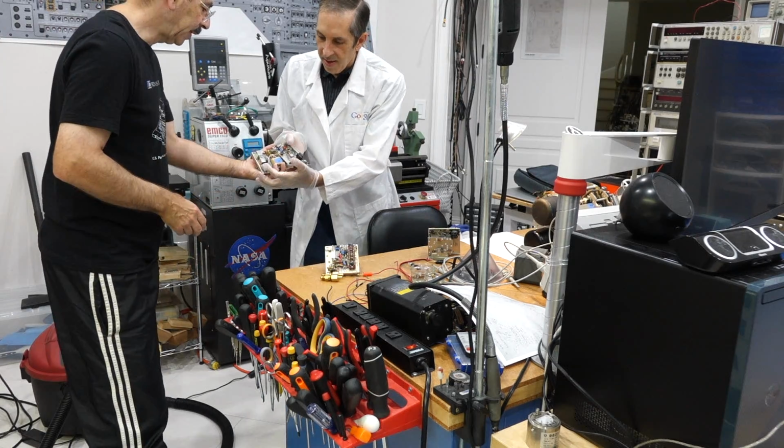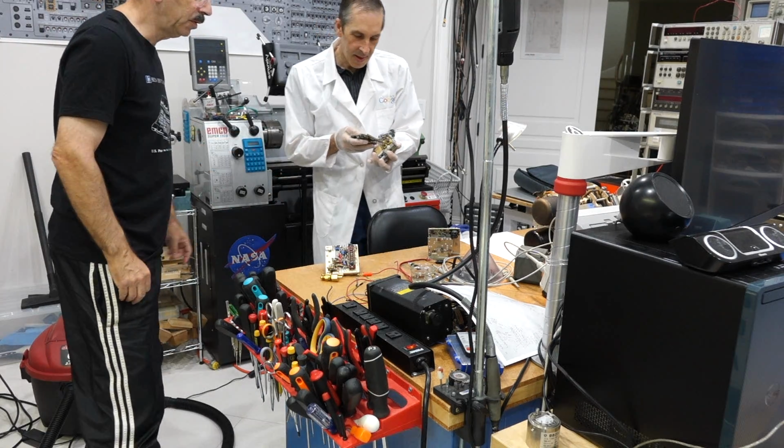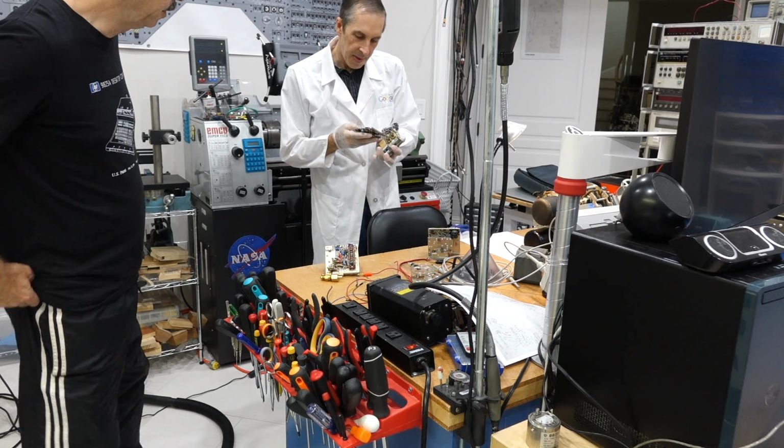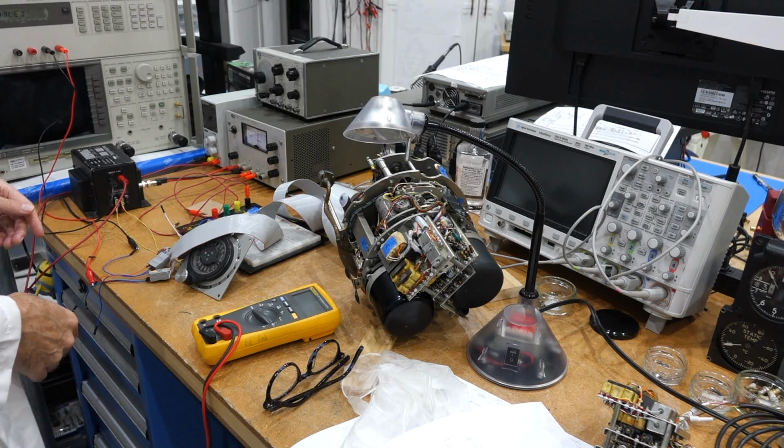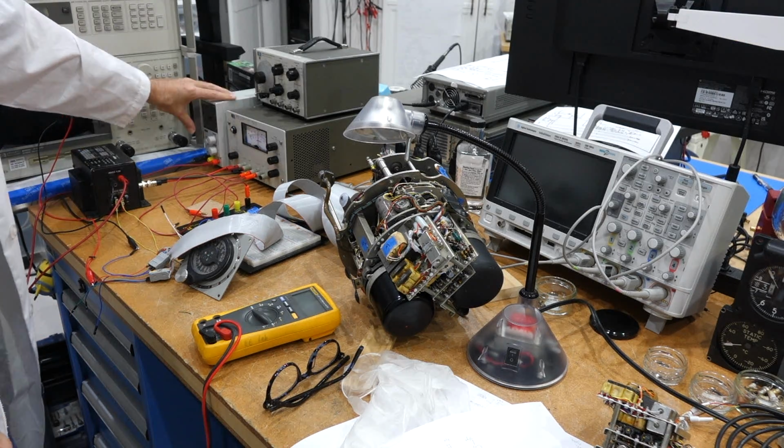Check that I didn't miss any, but I think I changed all the tantalums and then a few others. That looks good. We'll have to see if it works. Yeah. So let's power it up, see what happens.